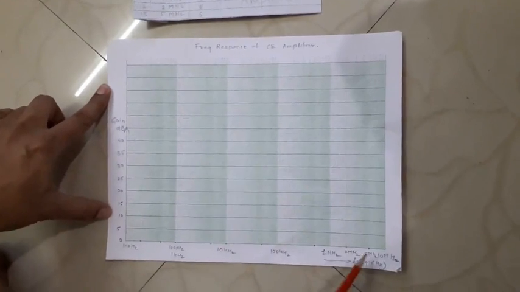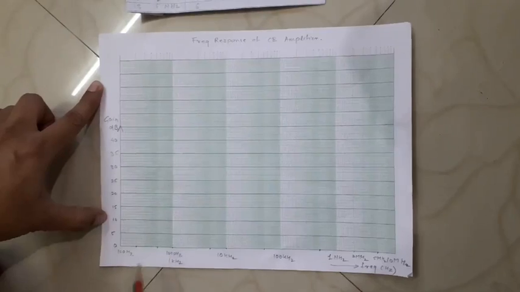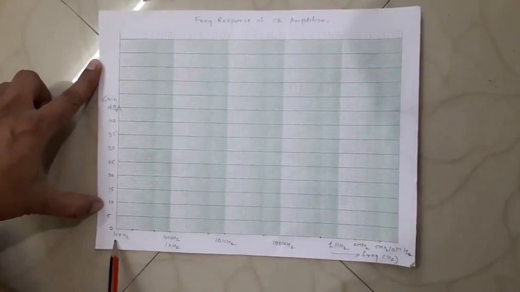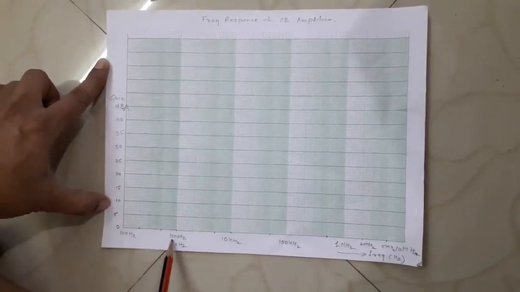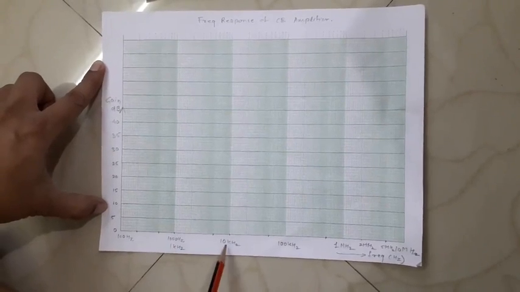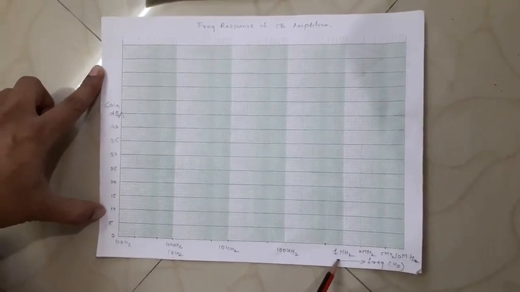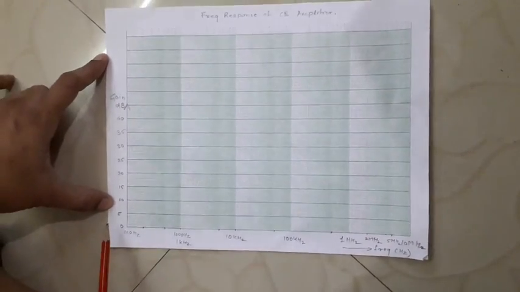This scale is a logarithmic scale, so it starts in a decade. I have mentioned frequency on this axis, starting from 100 Hz. Multiplying by 10 gives 1 decade, which is 1000 Hz, or 1 kilohertz, then 10 kilohertz, 100 kilohertz, 10 times of that will be 1 megahertz, and 10 times of that will be 10 megahertz.